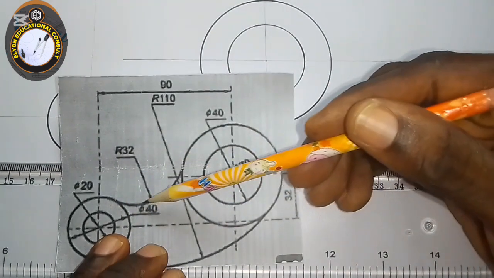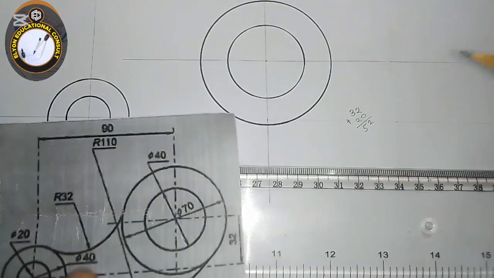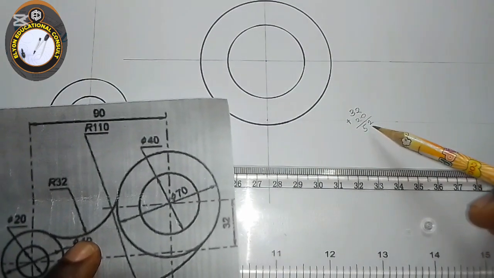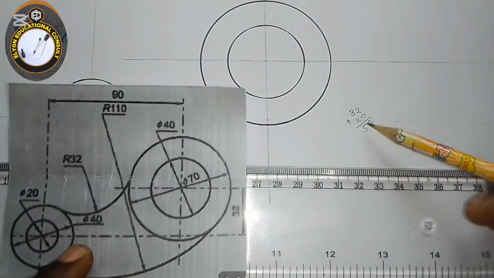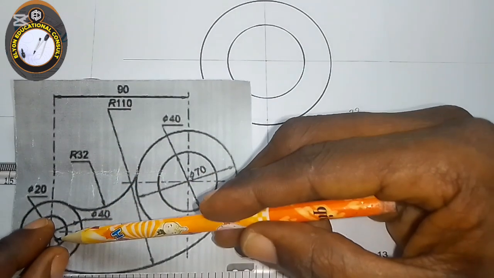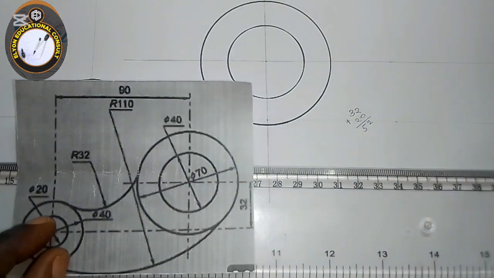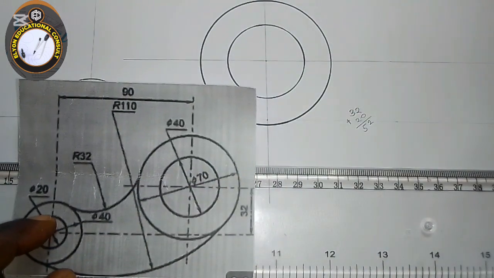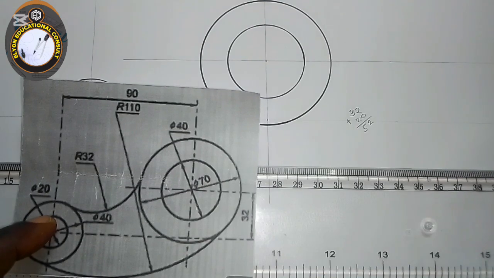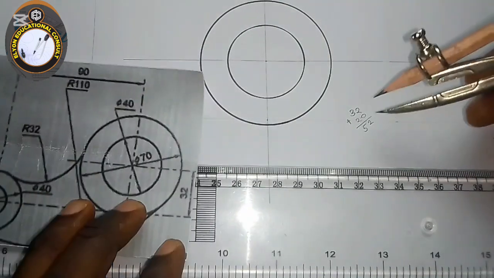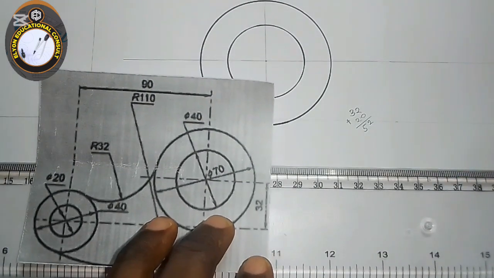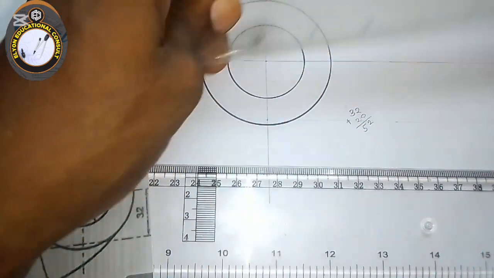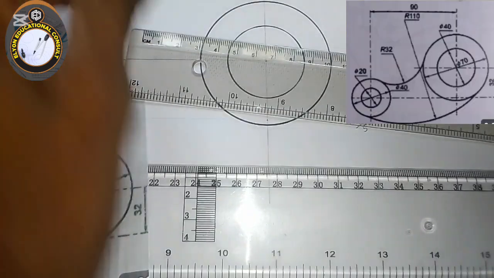So this is addition. So we have 52 now. This 52 is for this part. Let me do it gradually, one after the other, so that you will understand what I'm trying to say. Now I'm going to stretch my compass to 52.